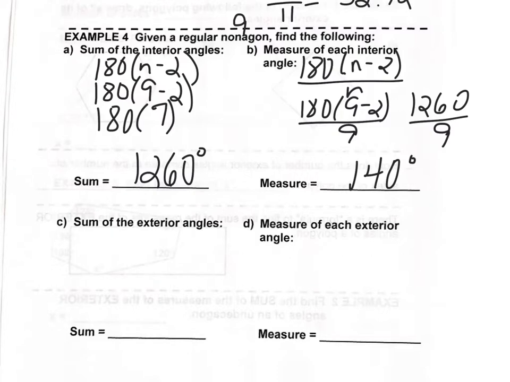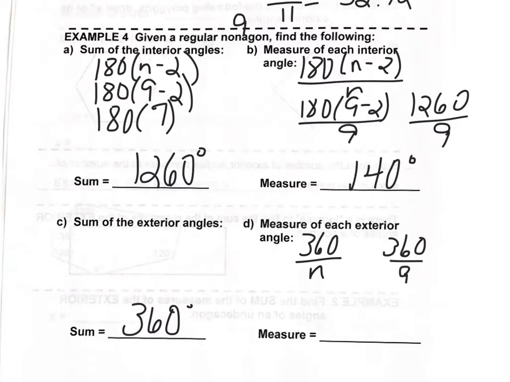Then it wants the sum of the exterior angles. And what's the sum of the exterior angles? 360 degrees. Always. Don't have to do a thing on that one. And then the measure of each exterior angle, you use the formula 360 degrees divided by n. So we're going to take 360 degrees divided by 9, which gives us 40 degrees. So each exterior angle is equal to 40 degrees.